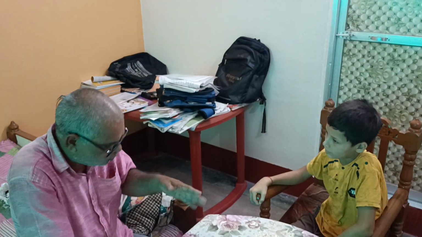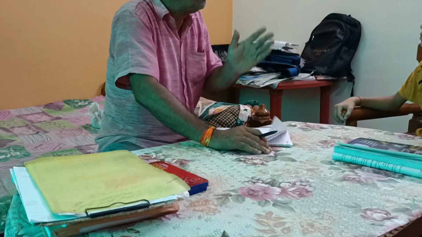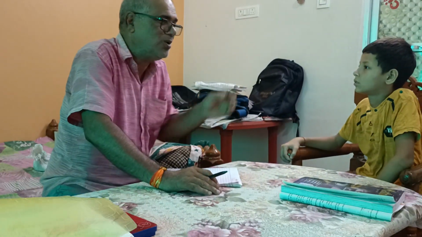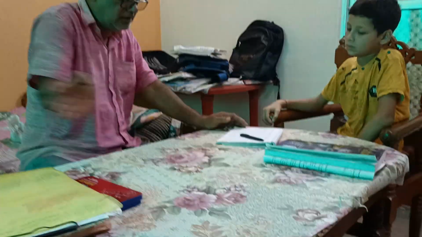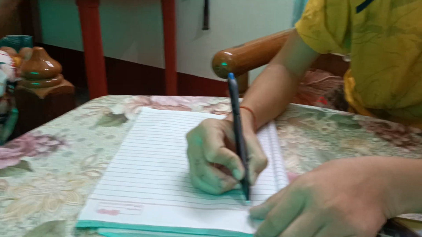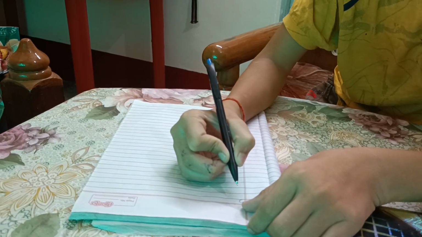Only you have to find out. After observing the multiples, you will get to know what conditions a number should hold for being divisible by 3.